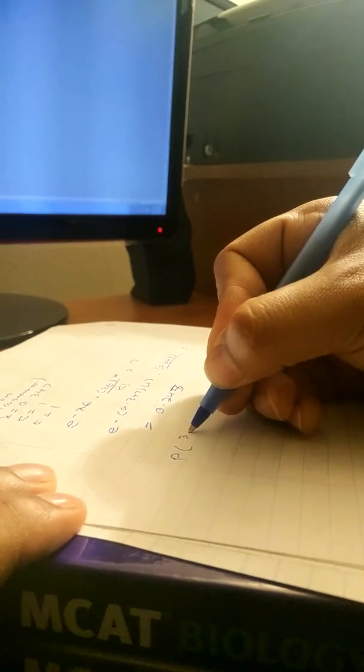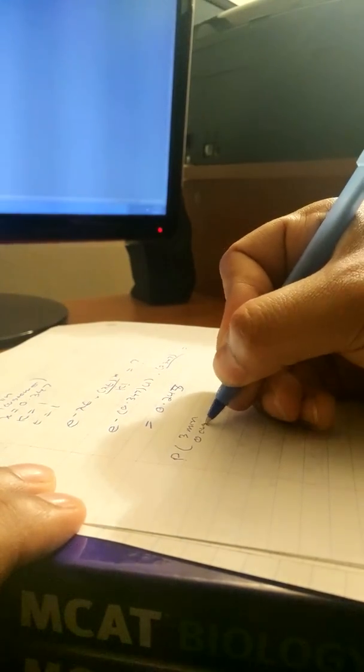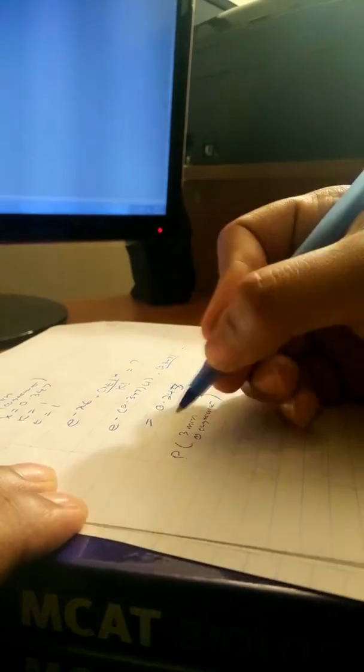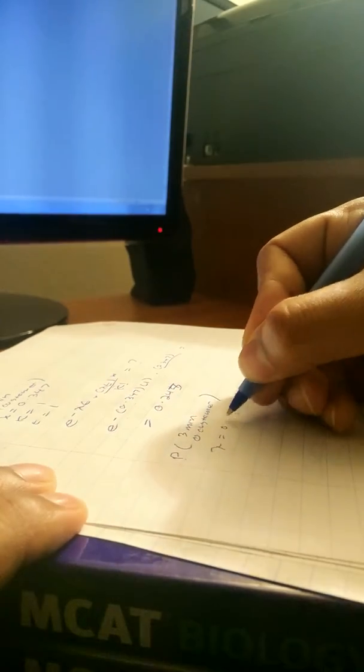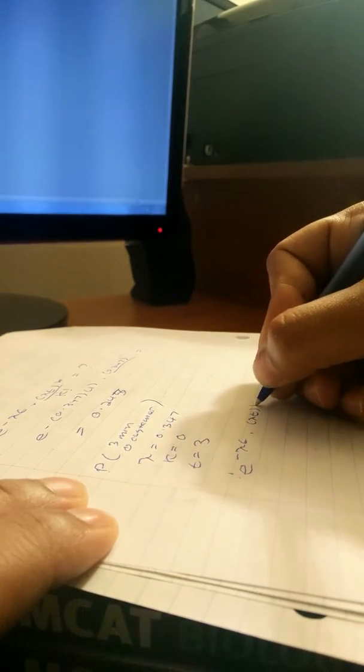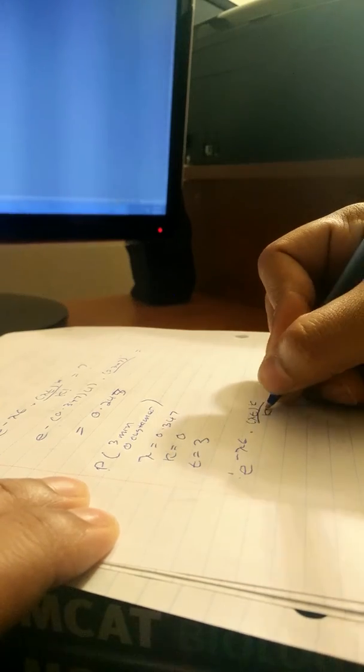Part D of the question is along the same lines as Part C. We have to find the probability that in 3 minutes, 0 customers will arrive. We can define our values again. Lambda equals 0.347. Our k is going to equal 0, and our t is going to equal 3. We can set up our equation. E to the negative lambda t times lambda t to the k power over k factorial equals what we're looking for.